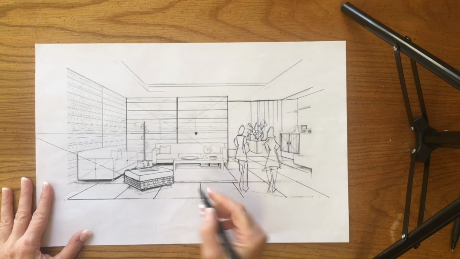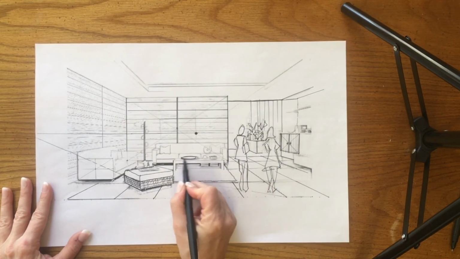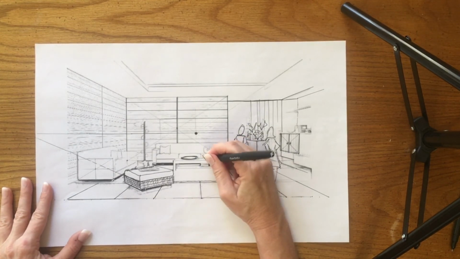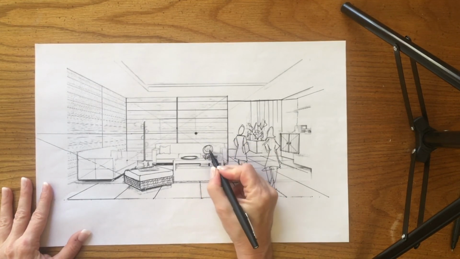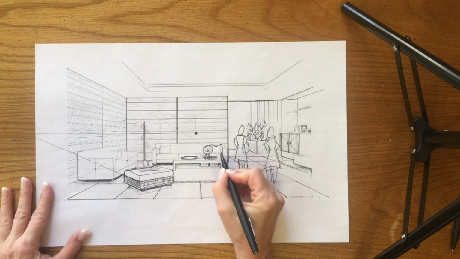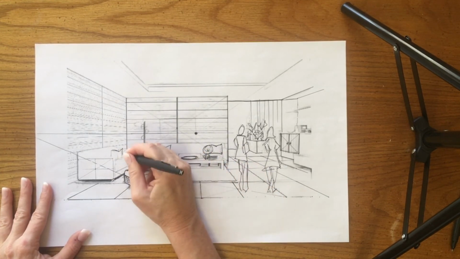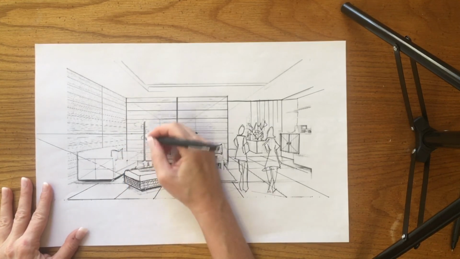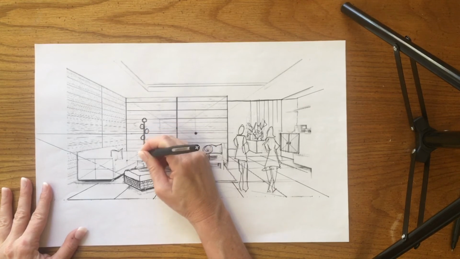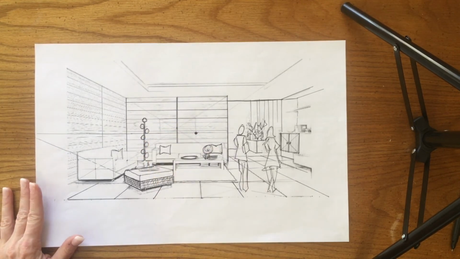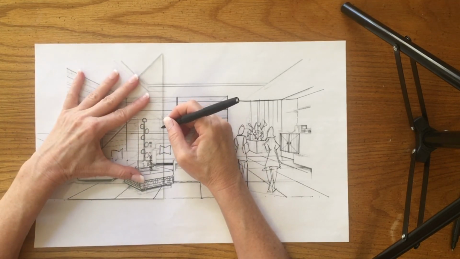Make your rug shaggy, right? Put people, put stuff in. Pillows. Change the floor lamp.